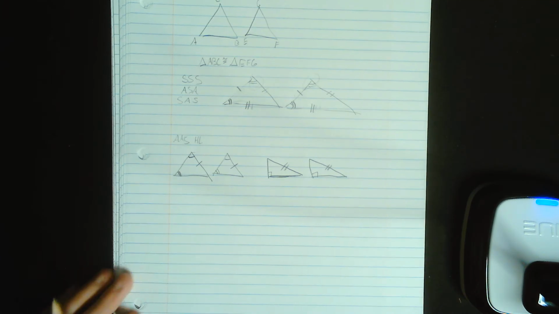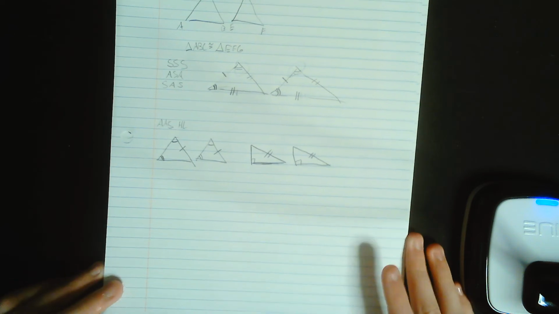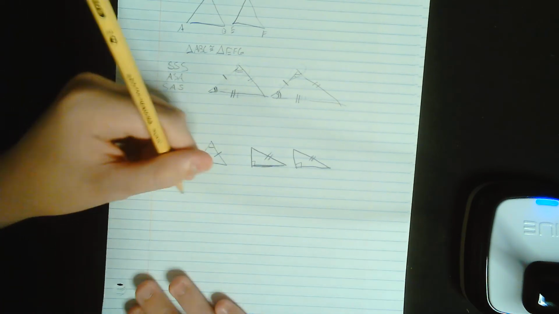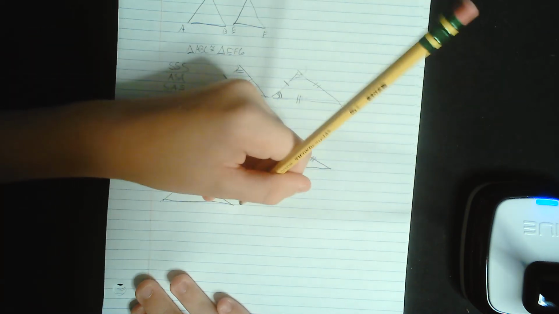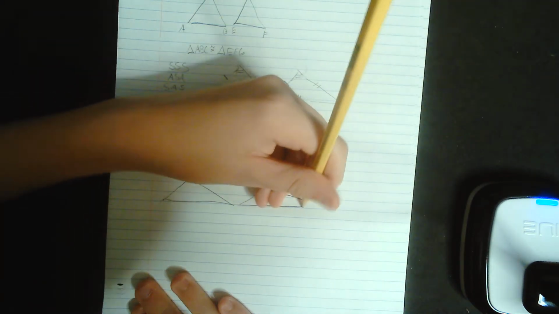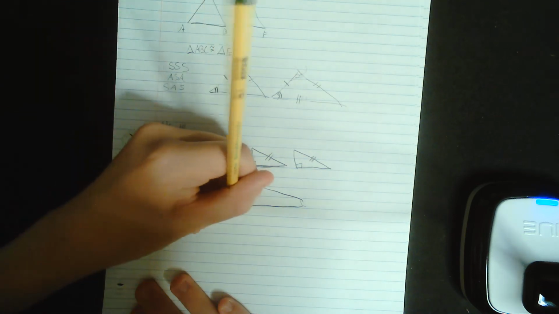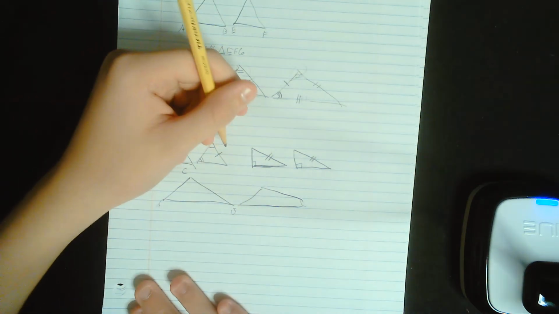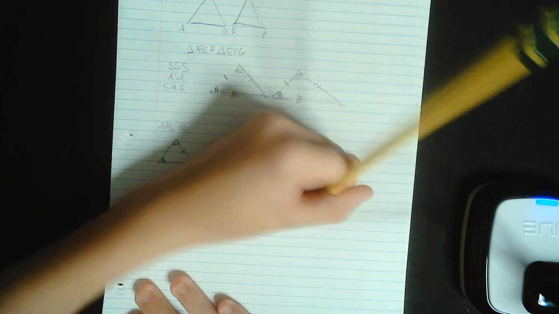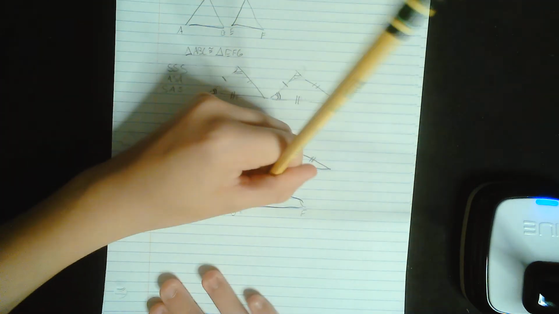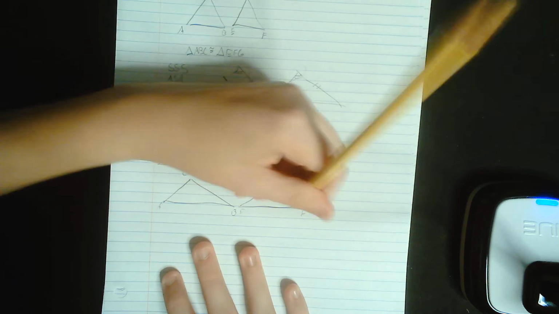So, really quick, before we move on to our final topic, let's go ahead and prove AAS. If we have two triangles, like so, triangles ABC and EFG, we can prove congruency.